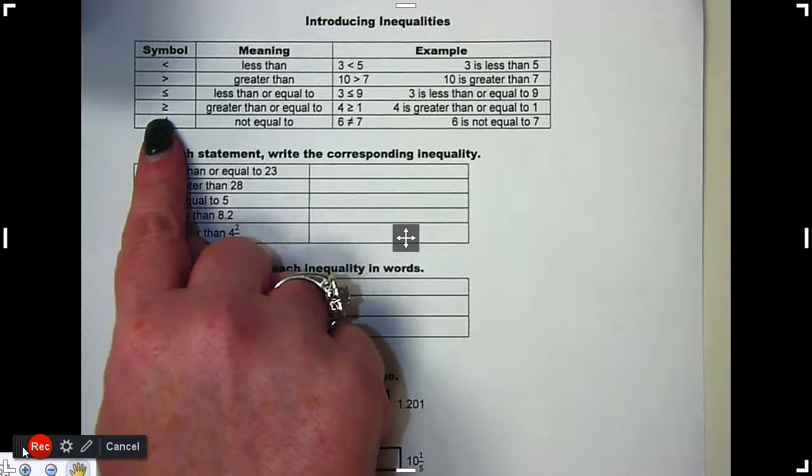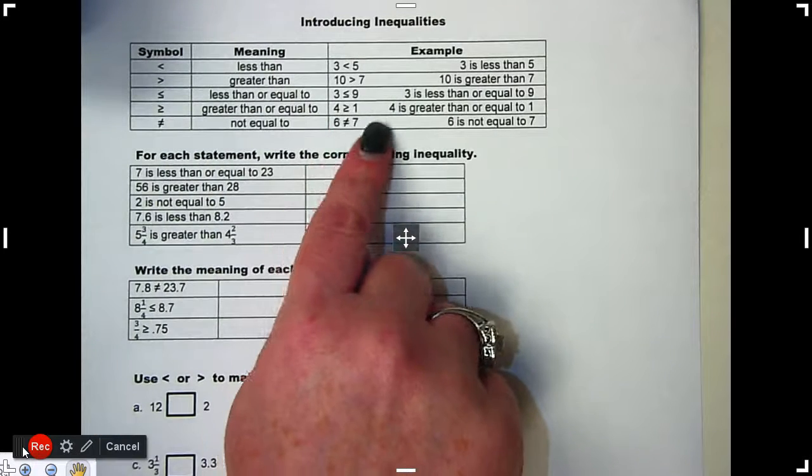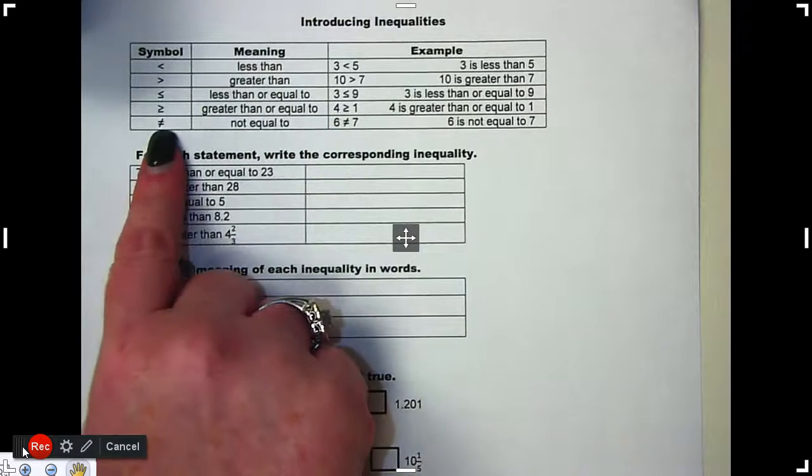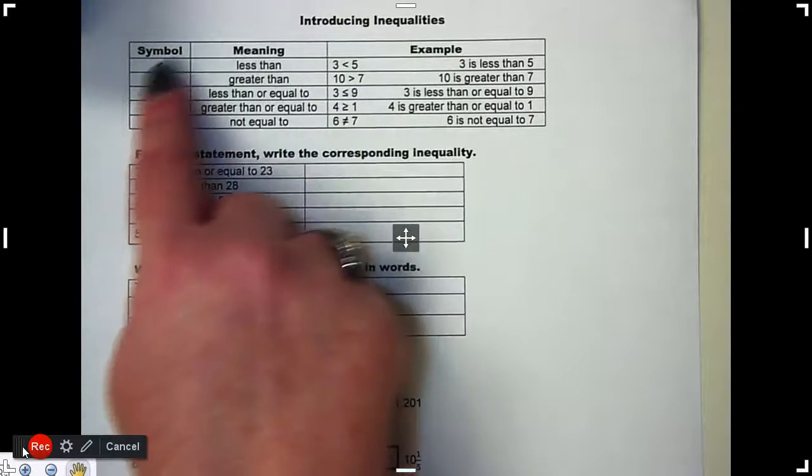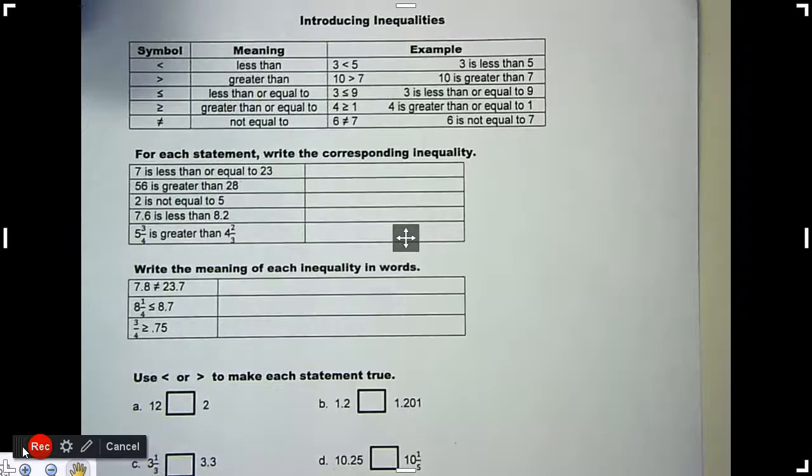Greater than or equal to. 4 is greater than or equal to 1. This symbol right here means not equal to. Not equal to. All right, any questions about what those symbols mean?